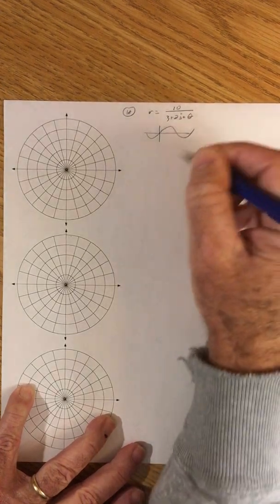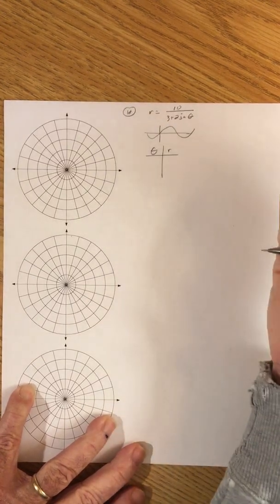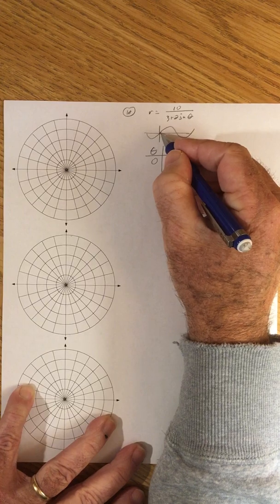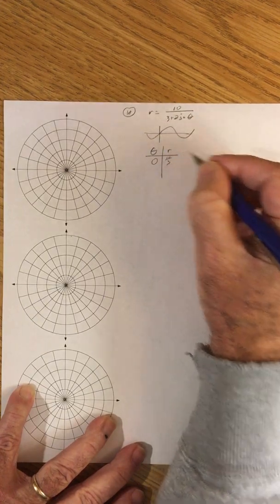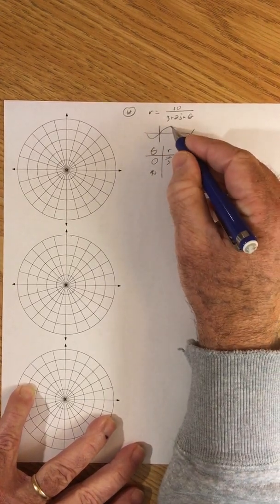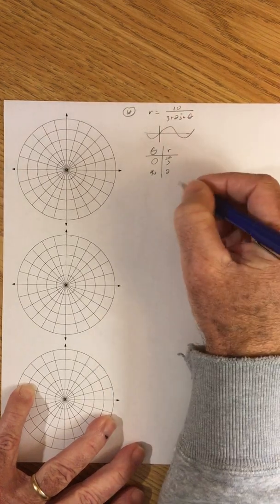Well, let's make a little table, and let's get your auxiliary graph. This is a period of 360. So theta, r. We'll just do the major values here. When theta is equal to 0, sine theta is 0, so r is 10/3. When theta is equal to 90, sine theta is 1, so 10 divided by 5 is 2.